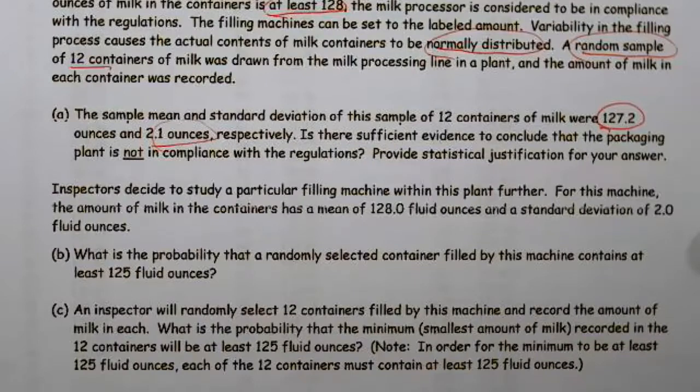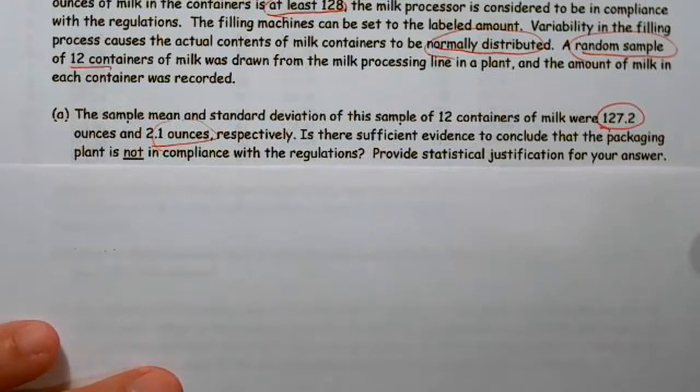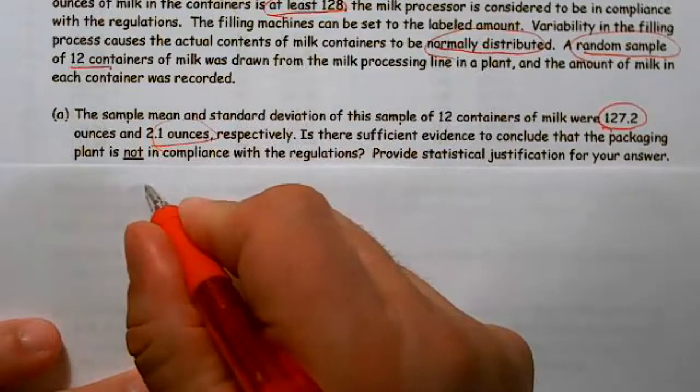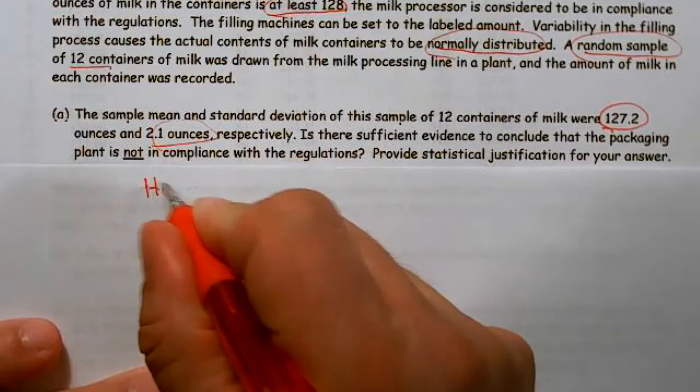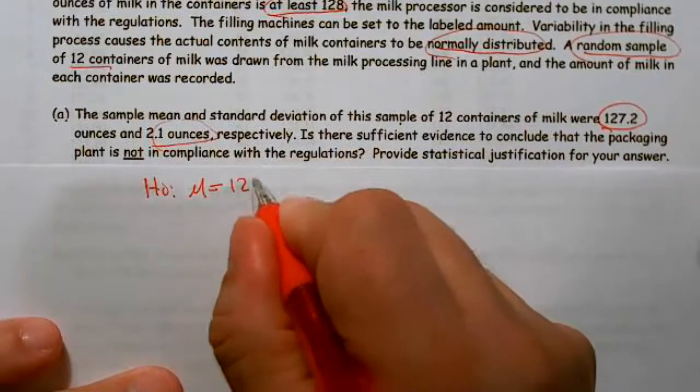All right, so first off, my null hypothesis is that the machine is doing what it's supposed to, and what it's supposed to do is have 128 ounces.